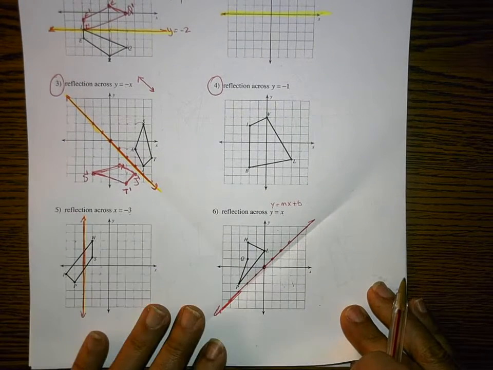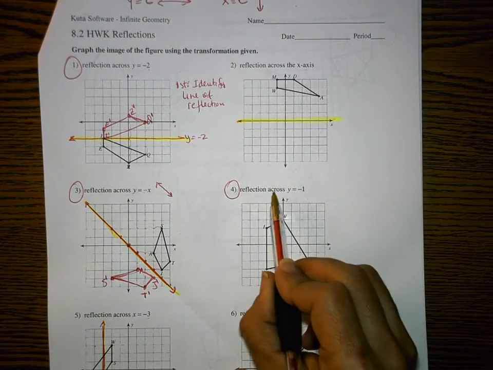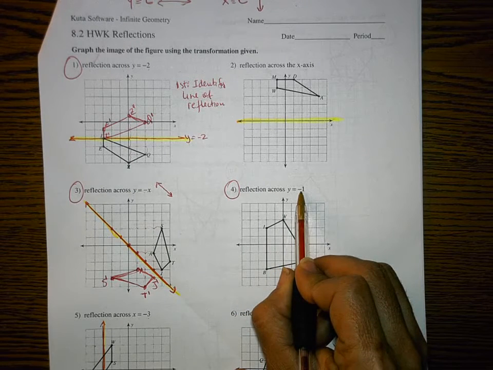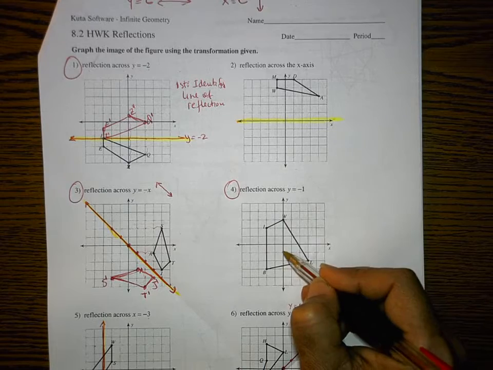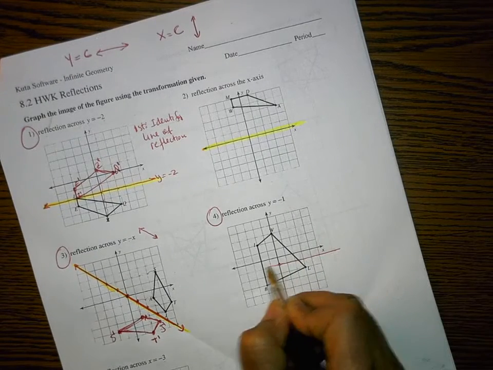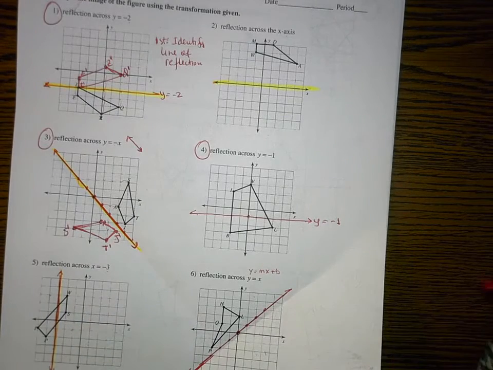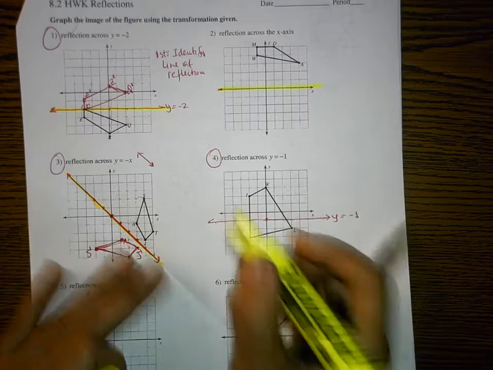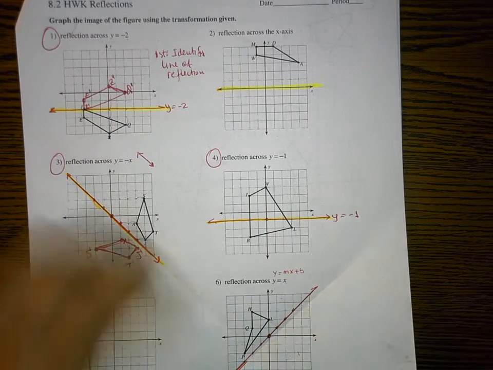All right, so let's go ahead to number 4, which the students had a hard time with. Reflection across the y equals -1. So on the y-axis, I need to find -1. It's right here. And then let's draw our line of reflection. The line of reflection is right there. Y equals -1 is a horizontal line. Okay? Let me highlight it right there to make it nice and pretty. That's our line of reflection.